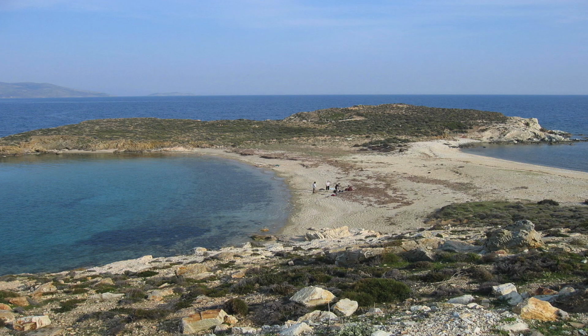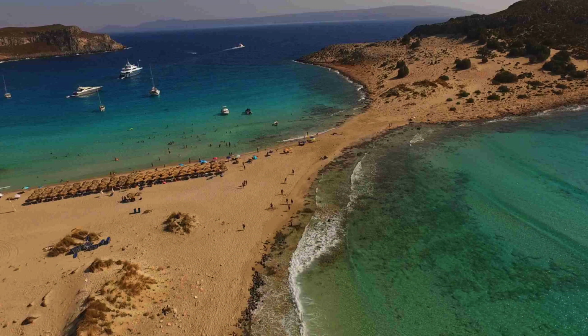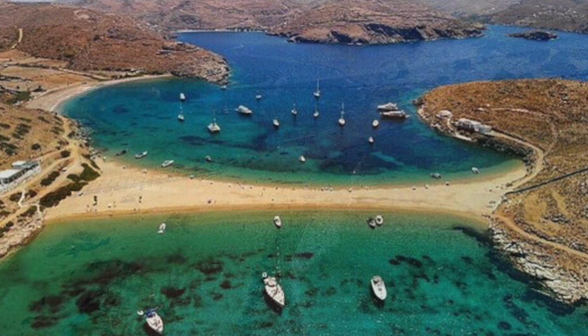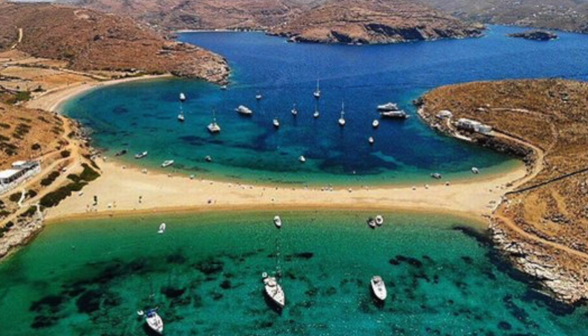Tombolo. Connecting bars are variously named on the basis of their shape and form. The bar connecting two headlands or two islands, or an island with the mainland or an island with a headland, is called a tombolo.